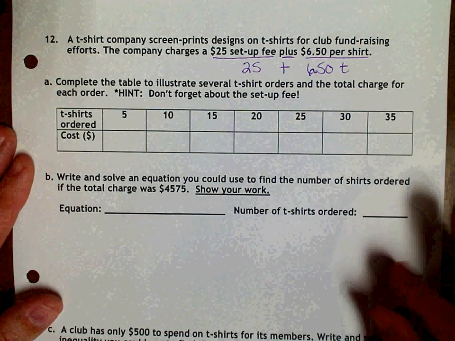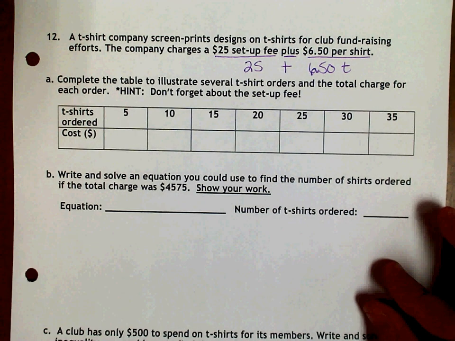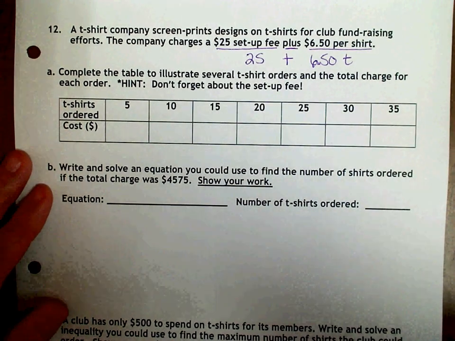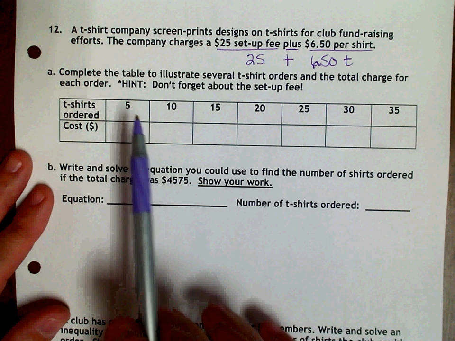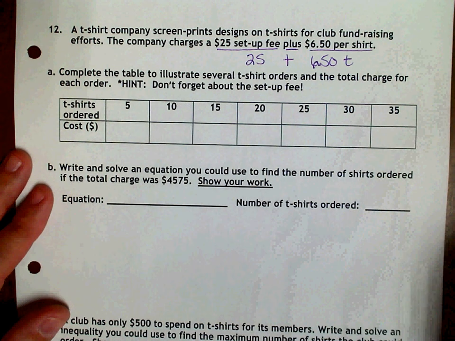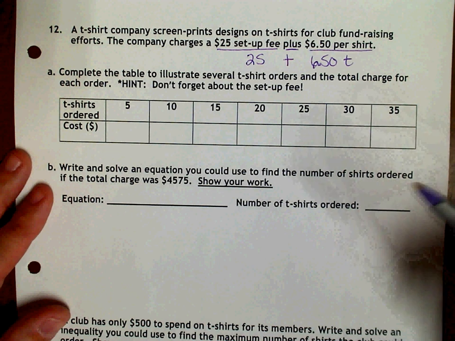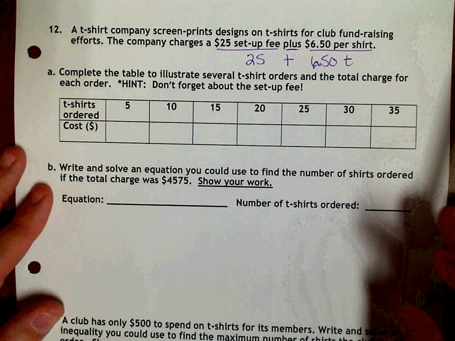You can call it X, whatever you want to call it. I'm not going to call it S because sometimes that looks like a 5. This is what we're going to use to calculate given the number of shirts. It just says to fill out the table. I'm just going to give you a hint. There's a couple ways you can do this.